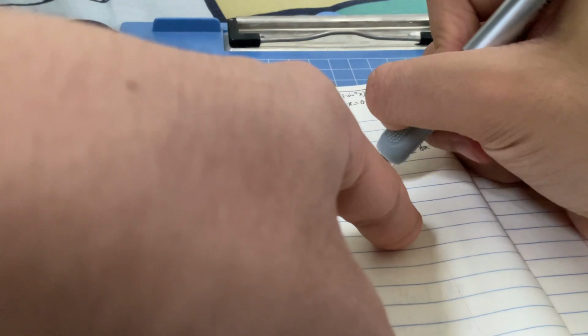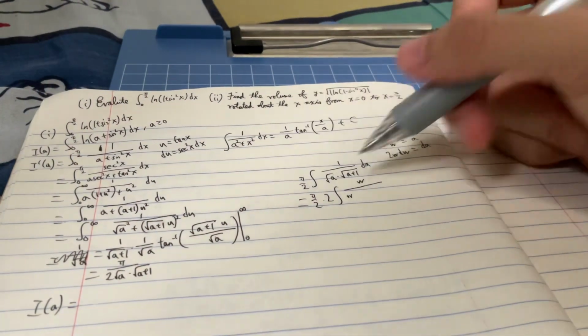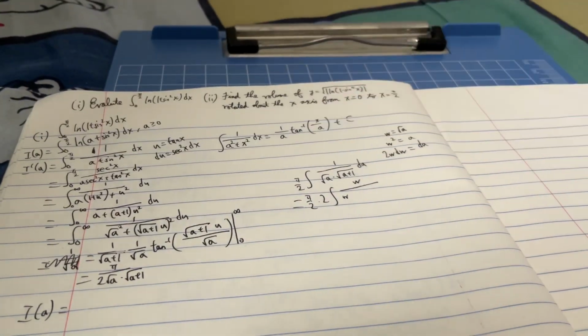So far, in front you have pi over 2. Our dA will be equal to 2w dw. Put a constant 2 in front of the integral, and then w on the top. The square root of a is just w. And then what's the square root of a plus 1?